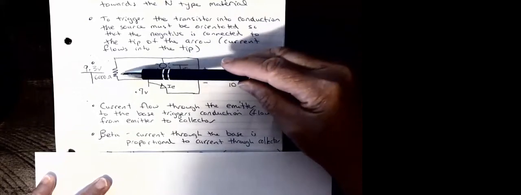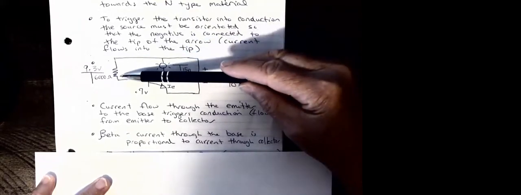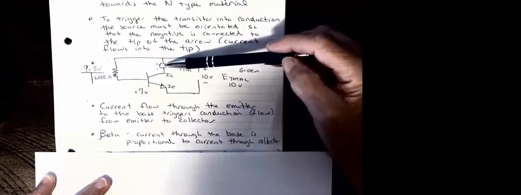So if we have 0 flowing through the base, we're going to have 0 flowing up through the collector. If we have 1 amp flowing through the base, we'll have 100 times that, or 100 amps flowing through the collector. Typically, we don't get into those kind of amperages.